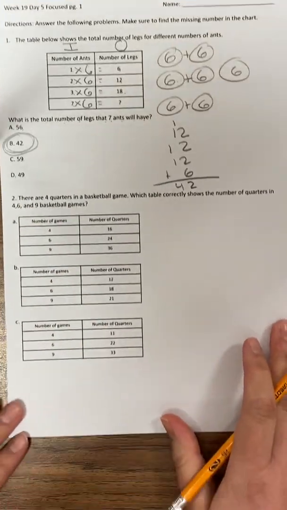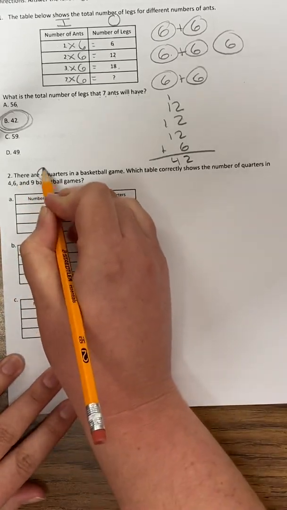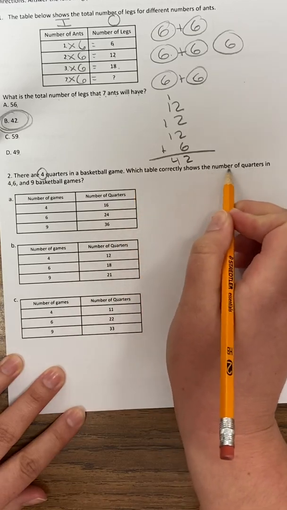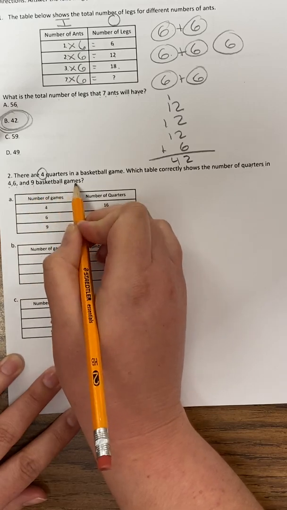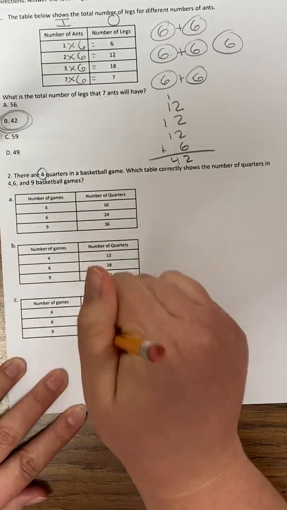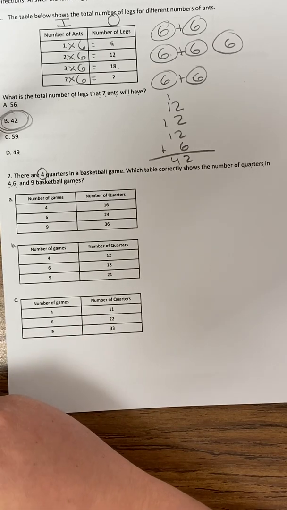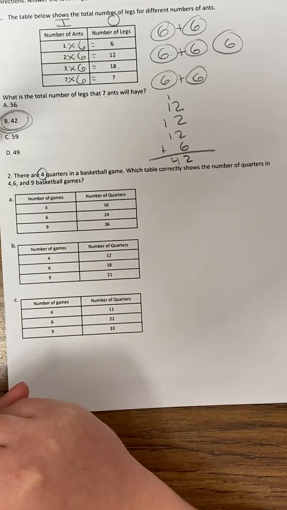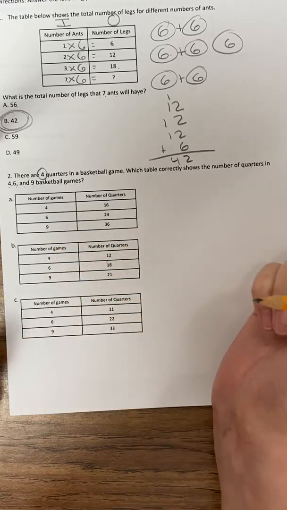All right, let's scooch this up. All right. There are 4 quarters in a basketball game, yes. Which table correctly shows the number of quarters in 4, 6, and 9 basketball games? Okay, now remember, boys and girls, yesterday in our vocabulary, it stated that we're not always going to be starting with number 1. So this is a little bit challenging for us, but hey, that's okay. We still just need to find our rule and see which one matches the correct rule, okay?